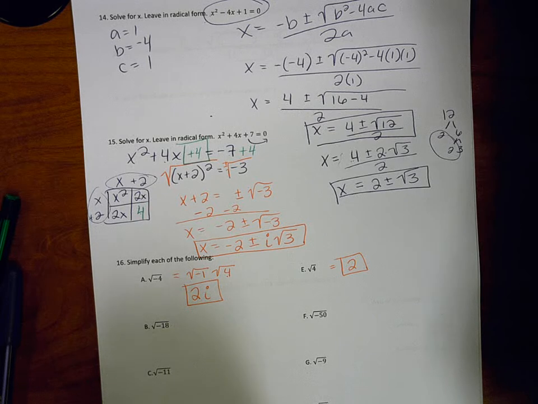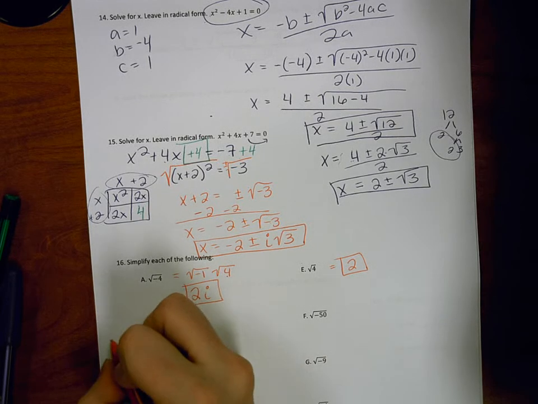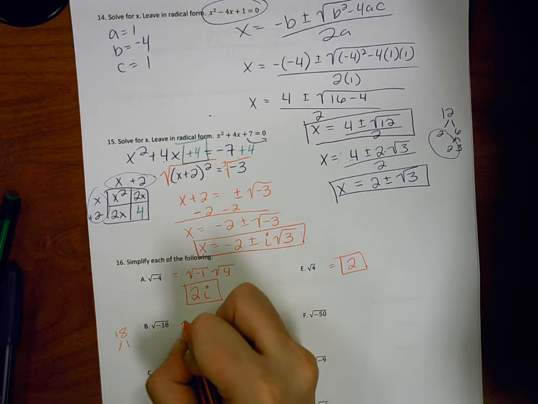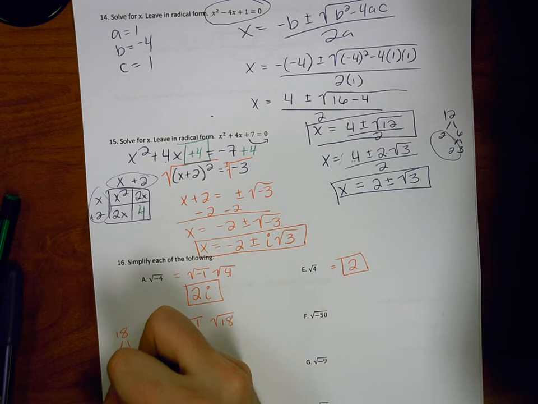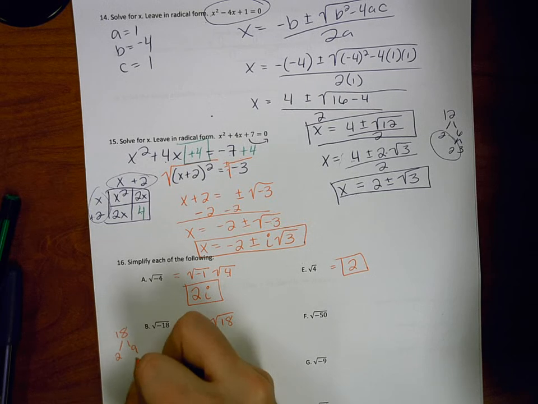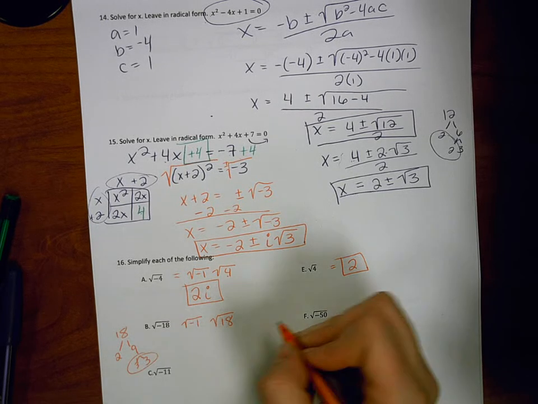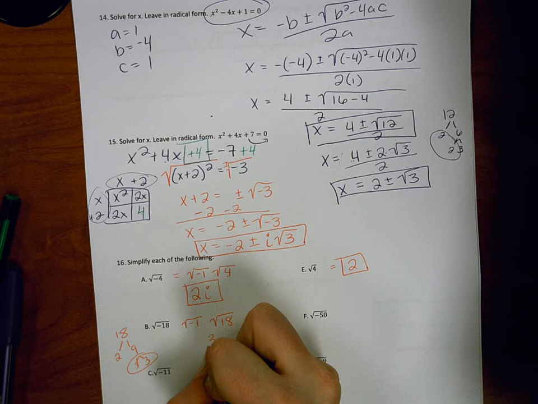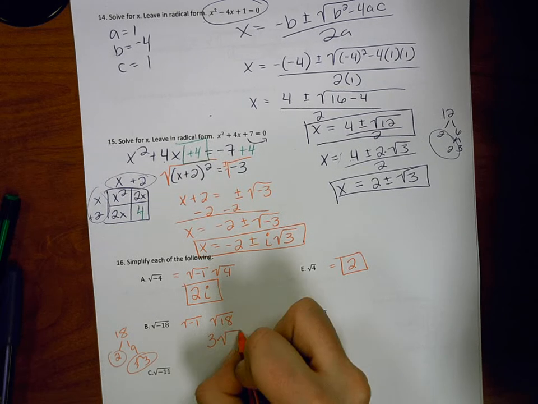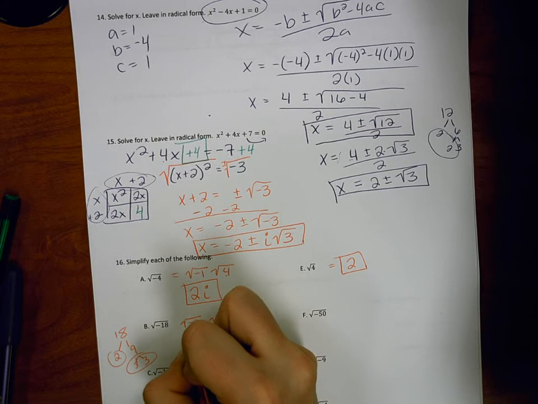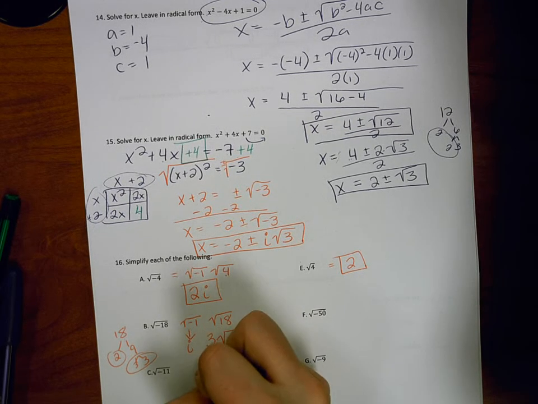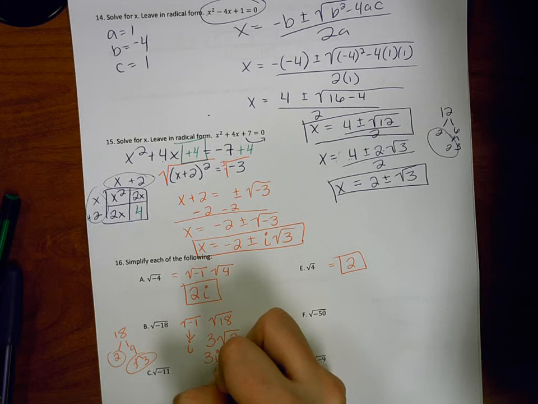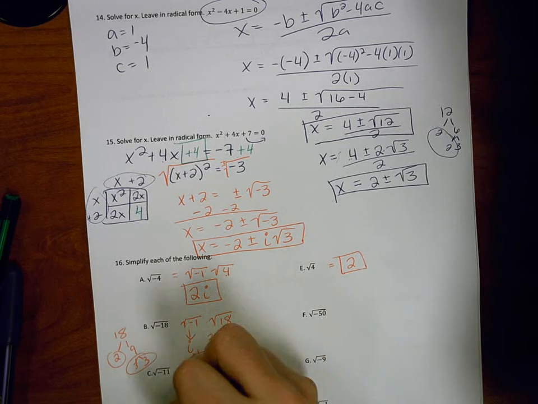Square root of negative 18. I would have to factor that because it breaks up to square root of negative 1 and square root of 18. This factors to 2 times 9 and 3 times 3. I have 2 3's, so I can bring 1 out to the front, but I'm left with a 2 on the inside. But remember, square root of negative 1 equals i. So 3 on the outside, i on the outside, the square root of 2 left.